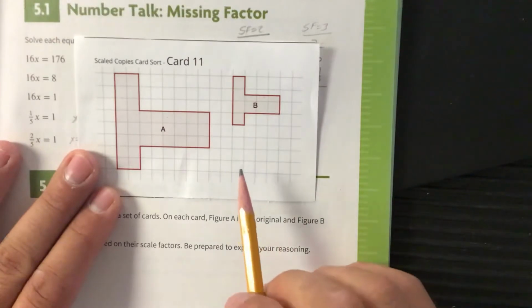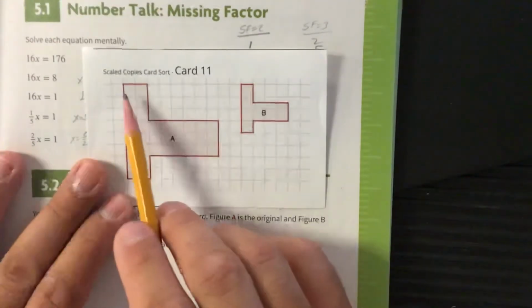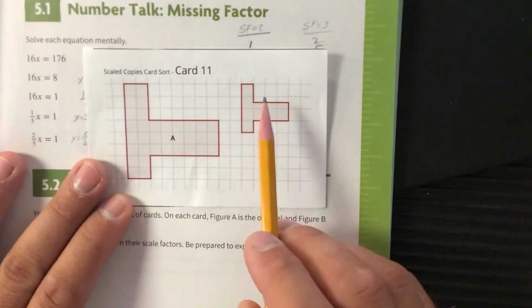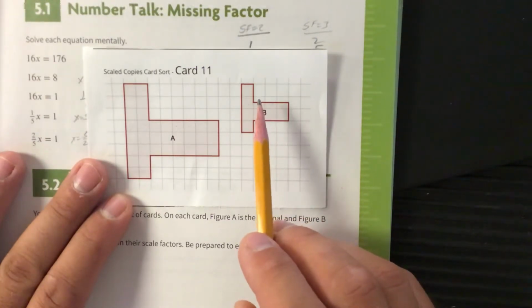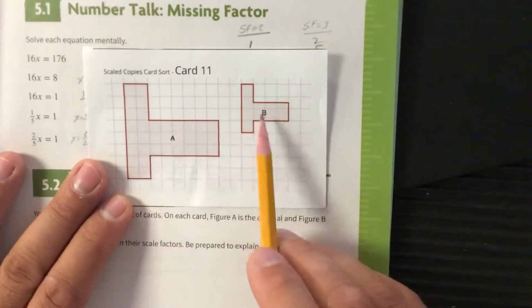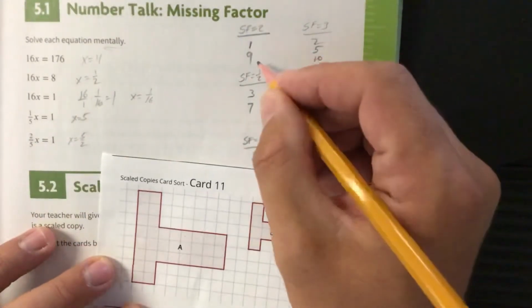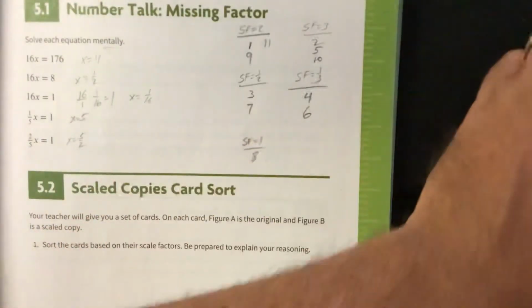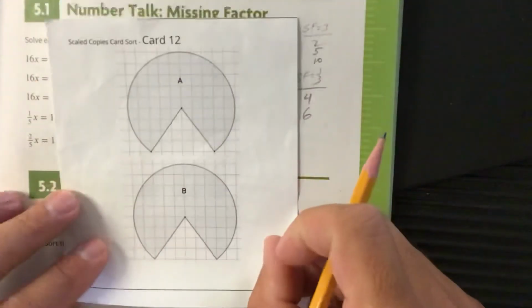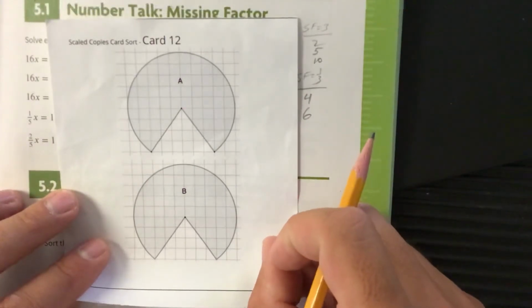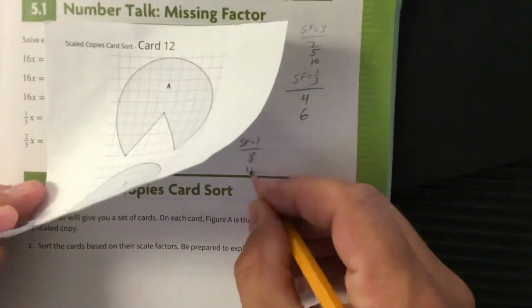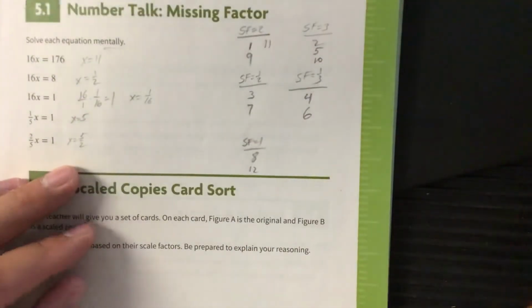Okay, card number 11. Top is 2, the side is 1. 2. Nope. 1/2, it got smaller, right? A to B, smaller. Card 11. Easy one? 1. Same is not a scale factor. Whoops.